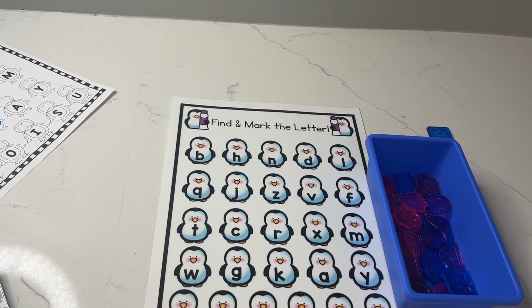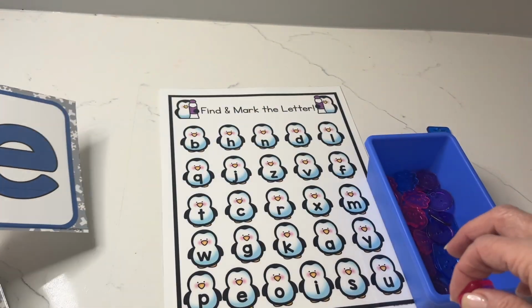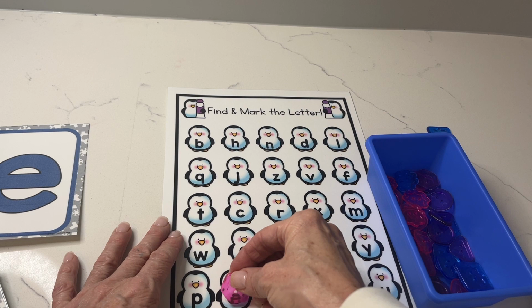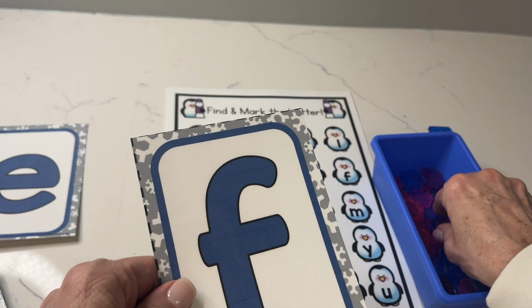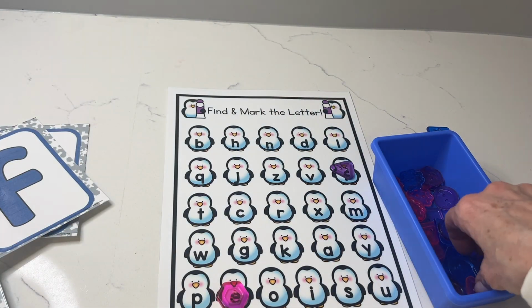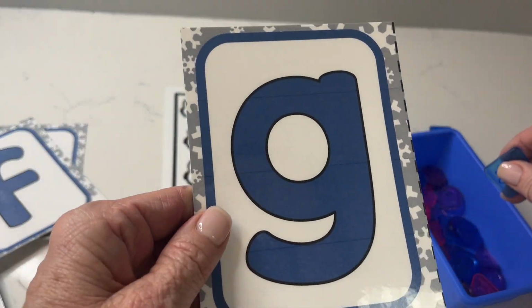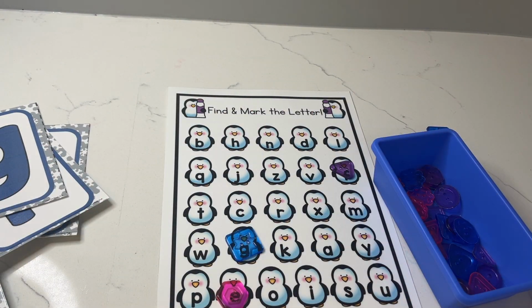So I'm going to take my lowercase cards, and so I've got E. I'm going to take a button and I'm going to cover E. And with these buttons that I can see through, I can see the letters. So I can help the kids or tell them, like, hey, this is what this letter looks like. Let's find this letter instead. So then you go through and you find all the letters.